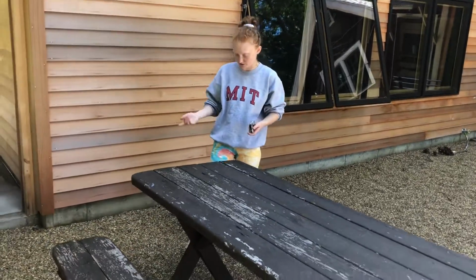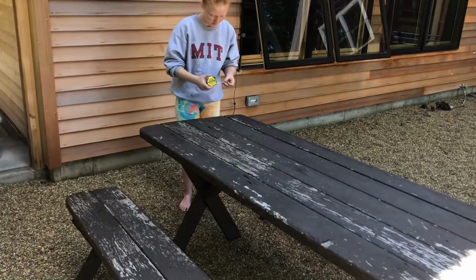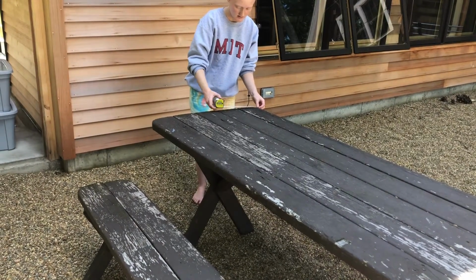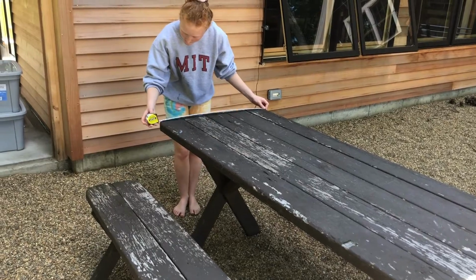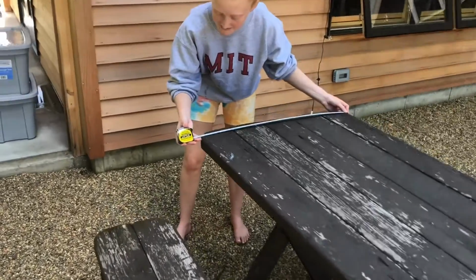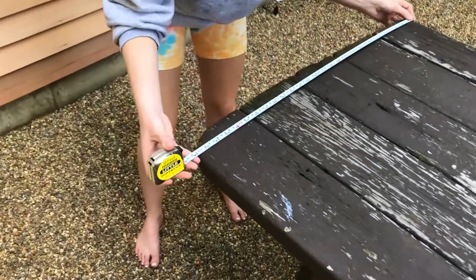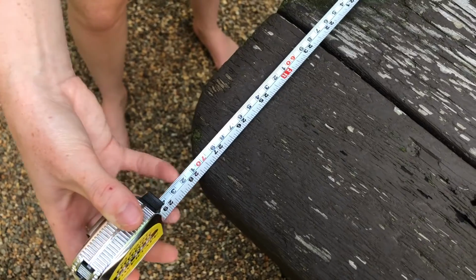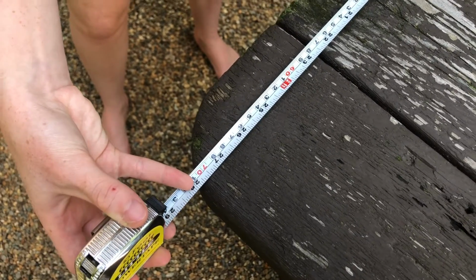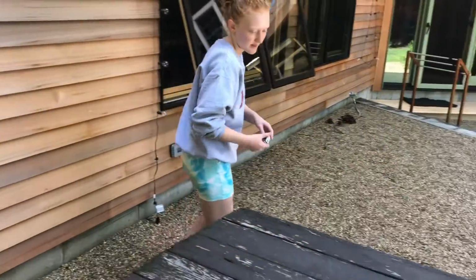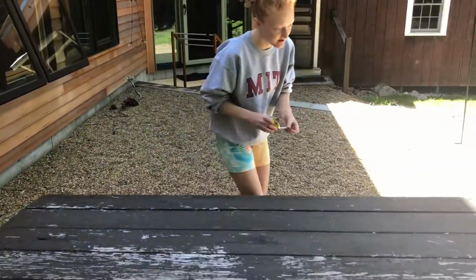So we'll start off by measuring the short side over here. I'm going to need a second opinion over here. So let's see what you guys think of this length. Do we think that's closer to 28 inches? What do we think? Yeah, I'm going to say 28 inches right there. So we'll say 28 inches for the short side, and now we'll do the long side over here.